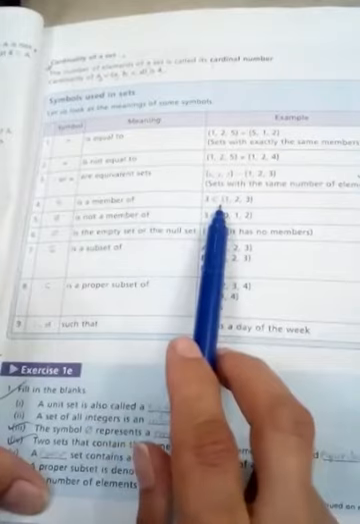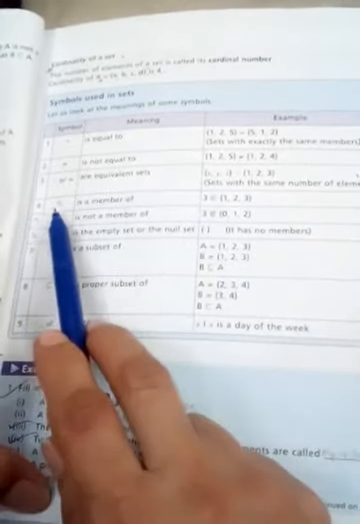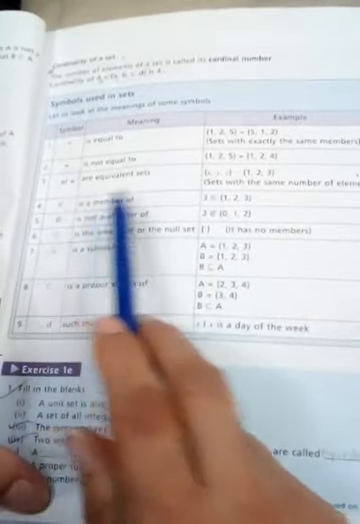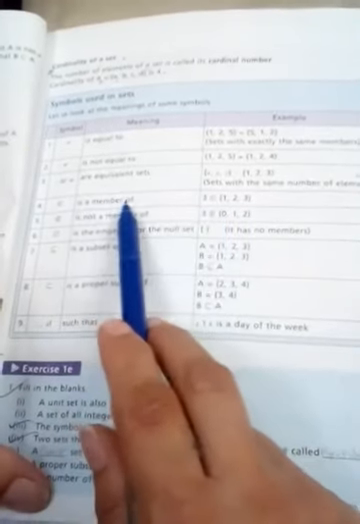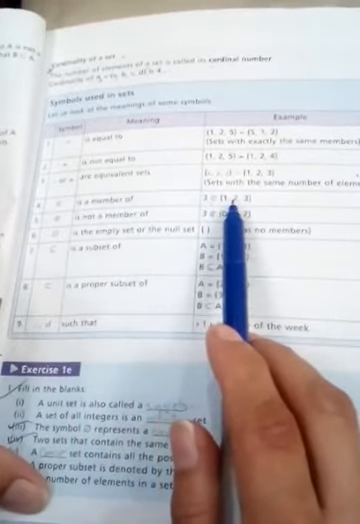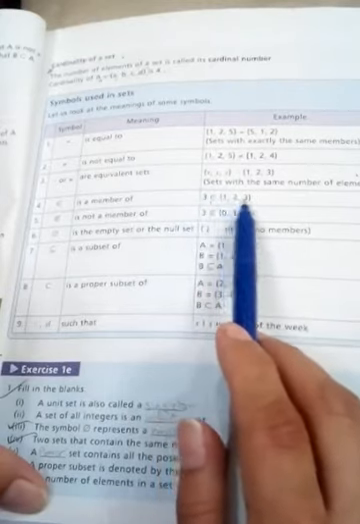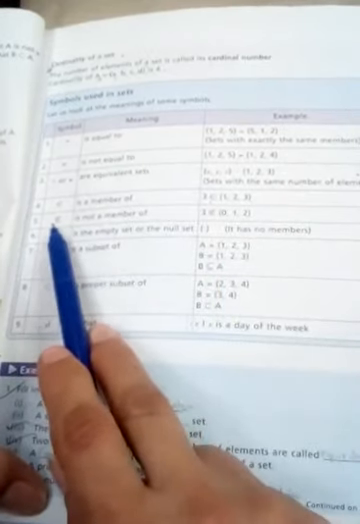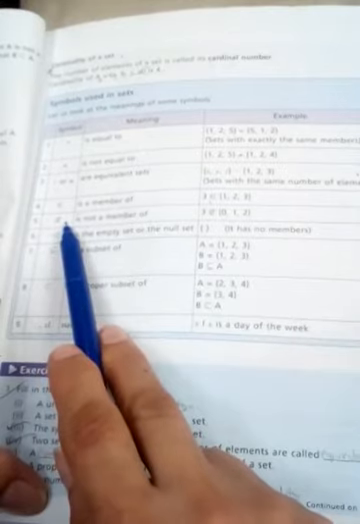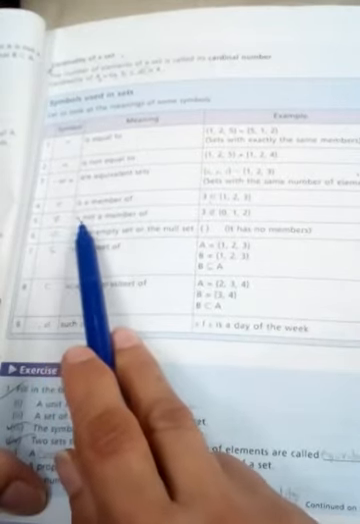You can clearly see that the ∈ sign is used for an element or a member of. 3 is an element of this set. So we say 3 is an element of this. And this sign means not an element or not a member of a set. So here 3 is not an element of the set {0, 1, 2} because it is not in it.